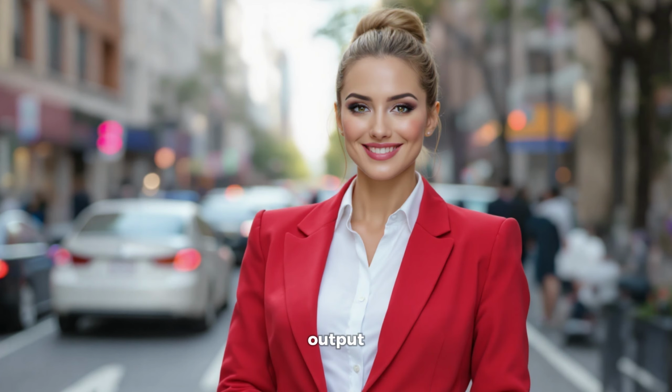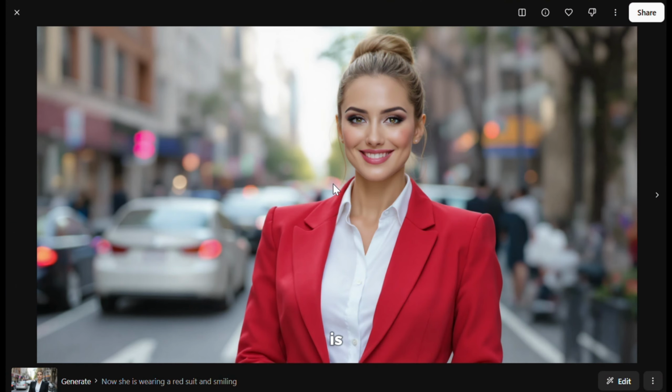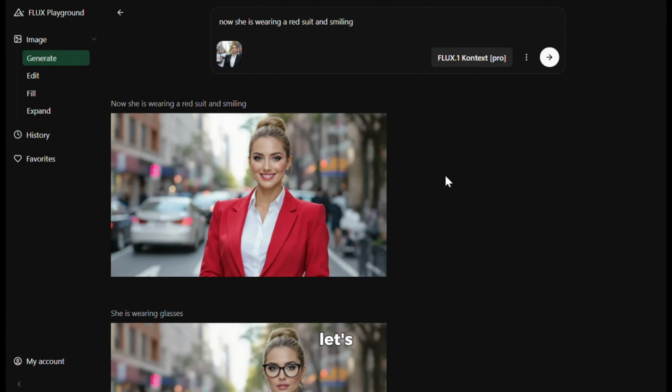Here is the output. As you can see, the dress has been changed as per the prompt, and it looks very nice. She is also smiling now, and most importantly, even when she is smiling, her face remains absolutely consistent. This is awesome. Now just imagine the kind of content you can create with this. It's truly something great.